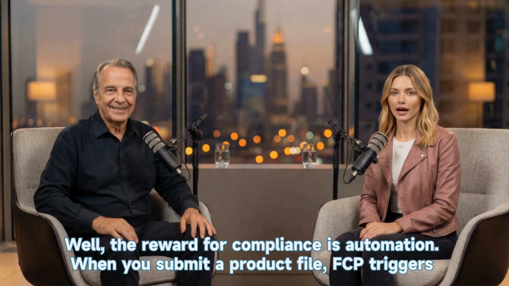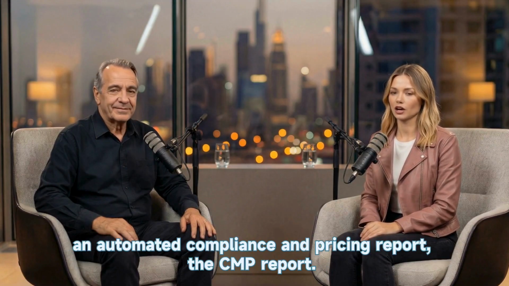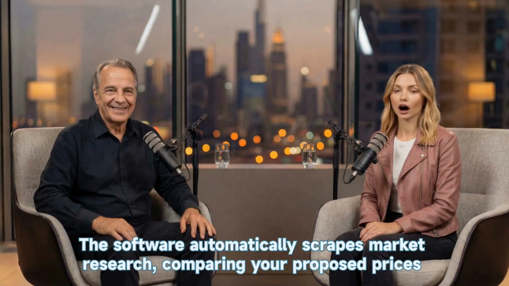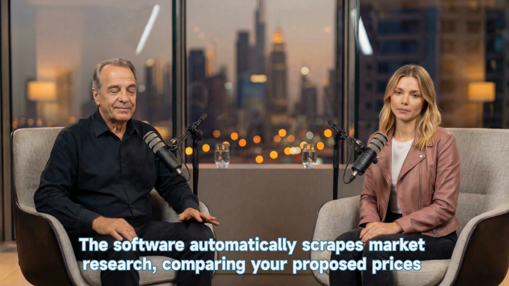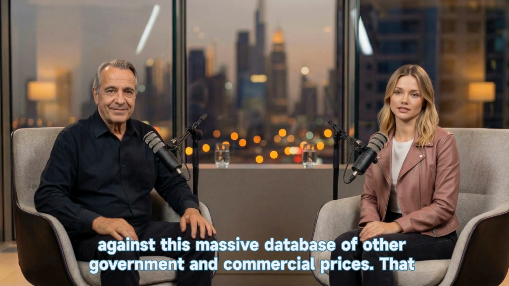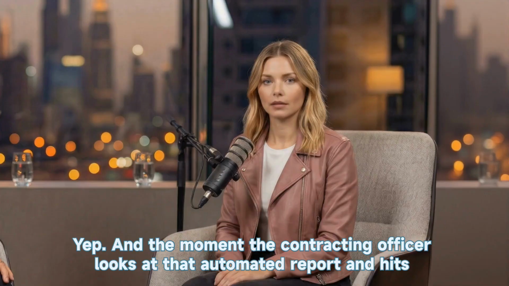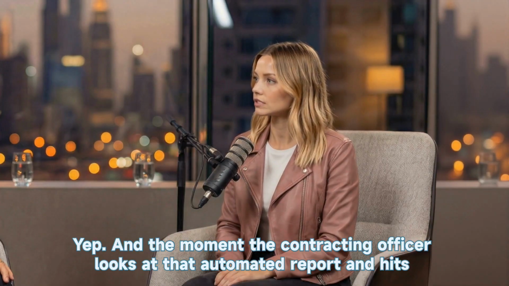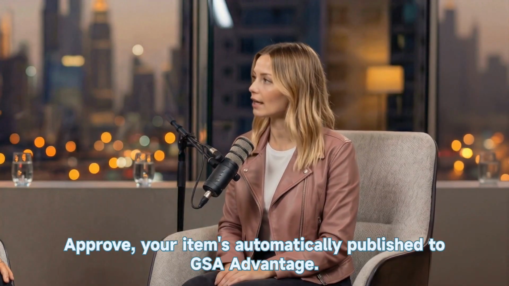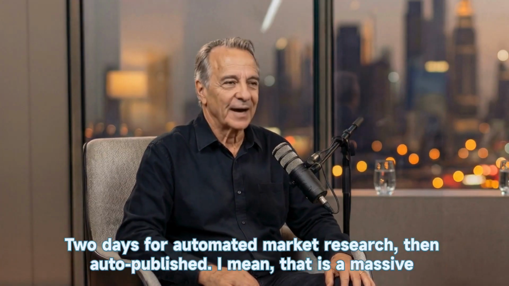Well, the reward for compliance is automation. When you submit a product file, FCP triggers an automated compliance and pricing report, the CMP report. The software automatically scrapes market research, comparing your proposed prices against this massive database of other government and commercial prices. That machine-driven analysis takes up to 2 business days. Wow, just 2 days? Yep. And the moment the contracting officer looks at that automated report and hits approve, your item's automatically published to GSA Advantage. 2 days for automated market research, then auto-published. I mean, that is a massive operational advantage.